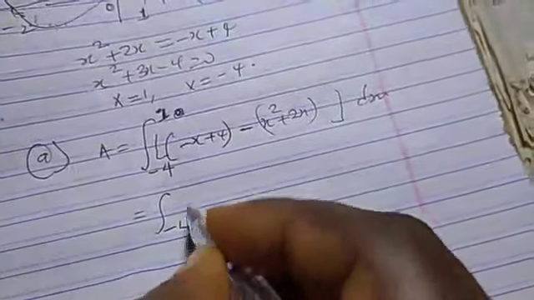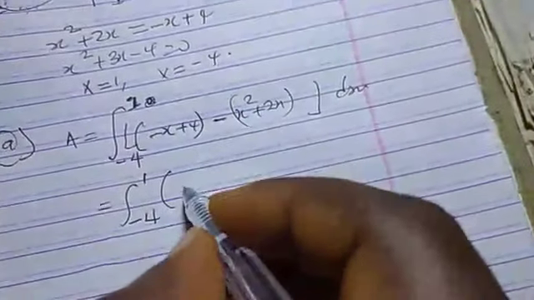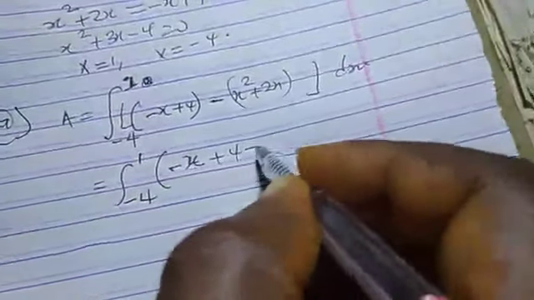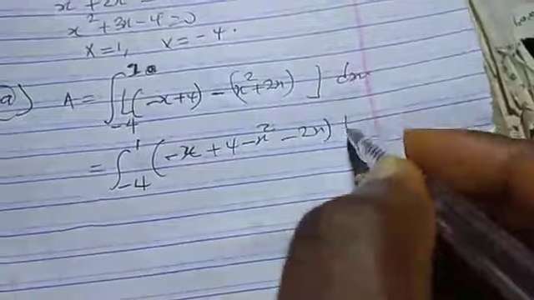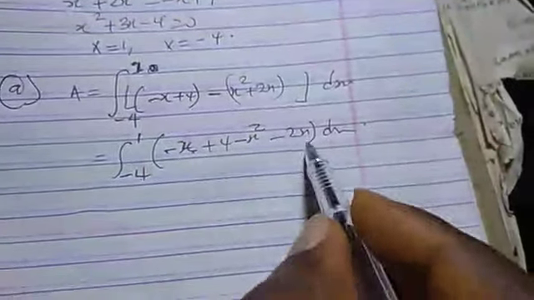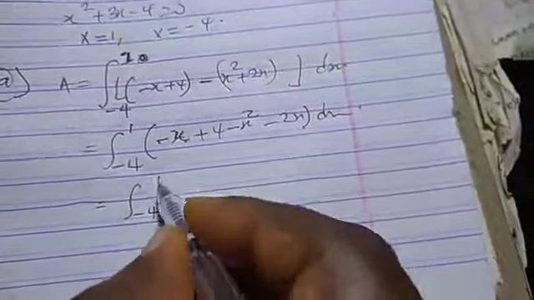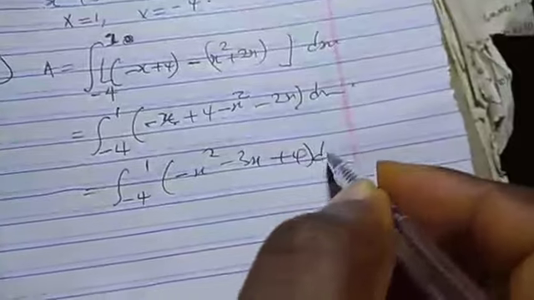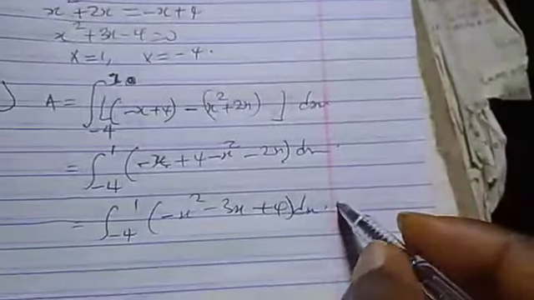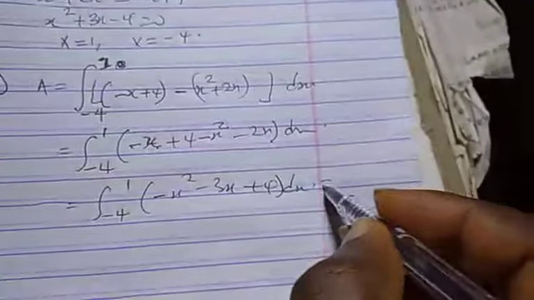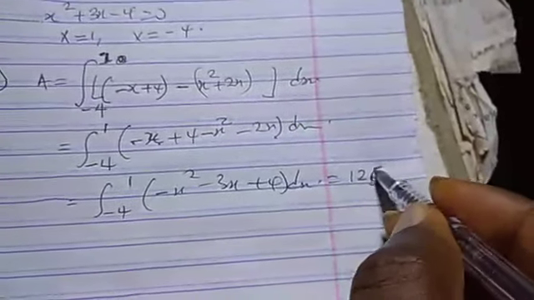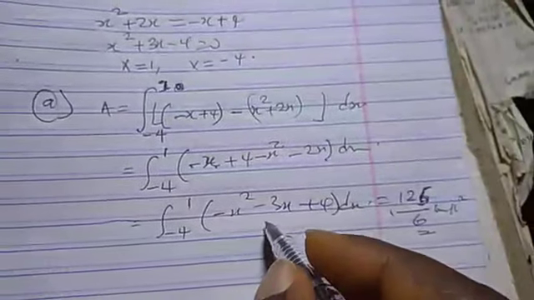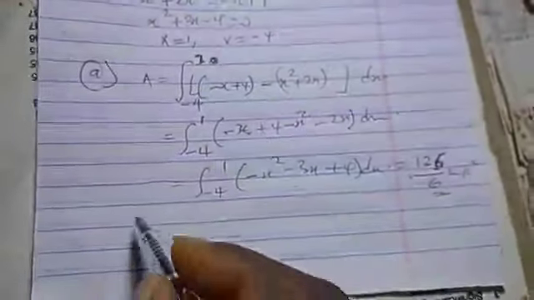So it will now be -4 to 1. If you expand this, it will give you minus x plus 4 minus x squared minus 2x dx. When we bring it together, it will be the integral from -4 to 1 of minus x squared minus 3x plus 4 dx. So we now need to solve this integration. By the time we solve the integration, it will give you 125 divided by 6 unit square. So this is the final answer for this integration.